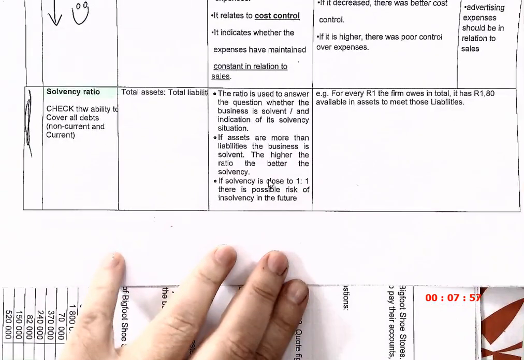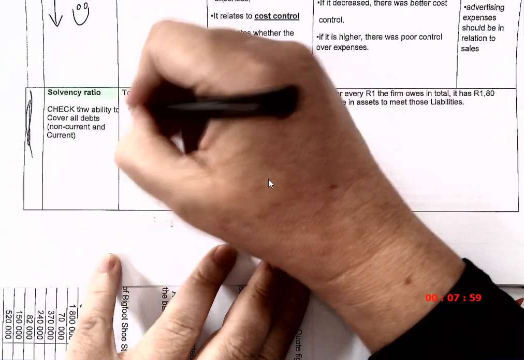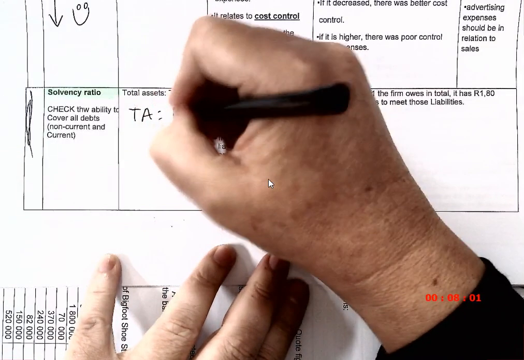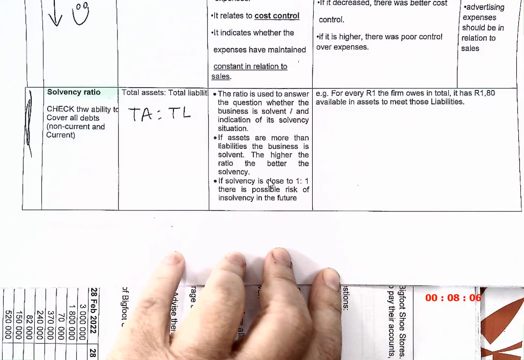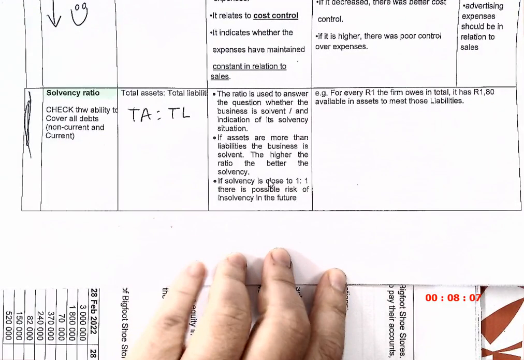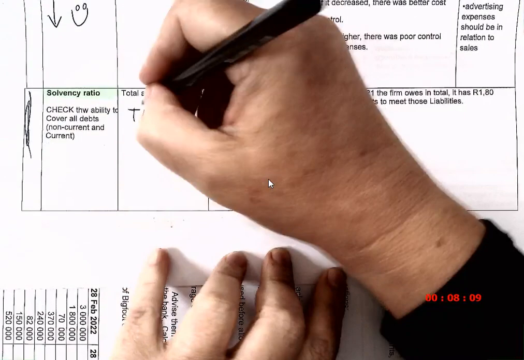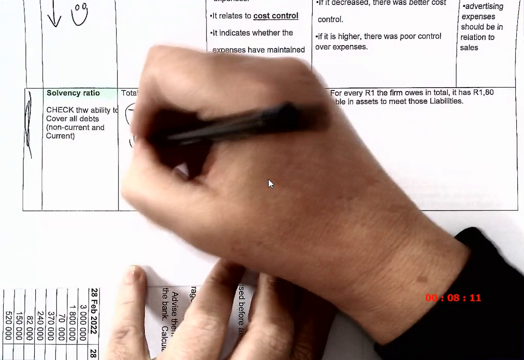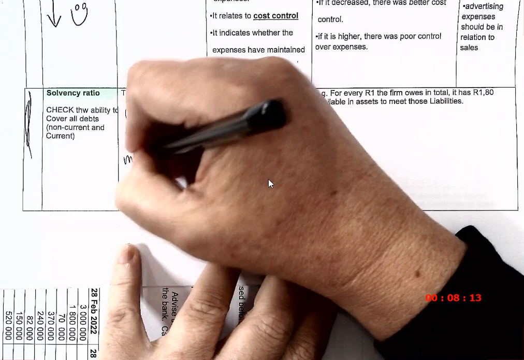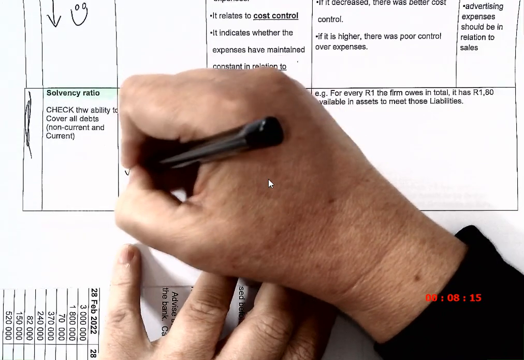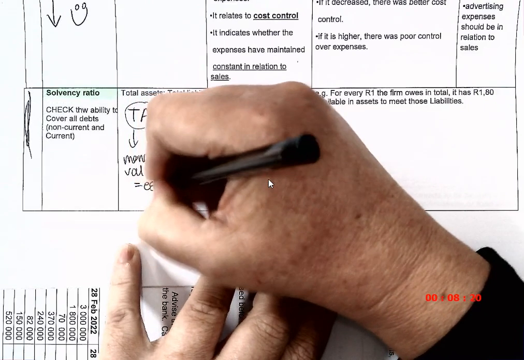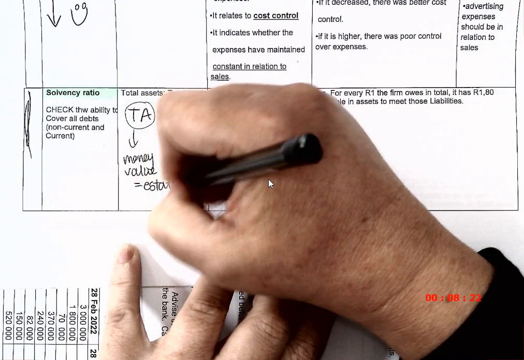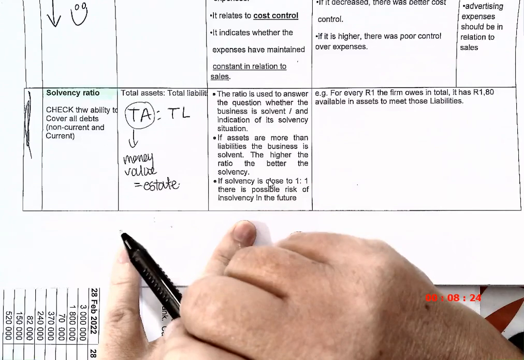Solvency. Now, solvency is your total assets to your total liabilities. Last year I already explained it to you in detail, but I'm going to do it again. The money value of your total assets is called your estate. And remember, this is long-term stuff, right?